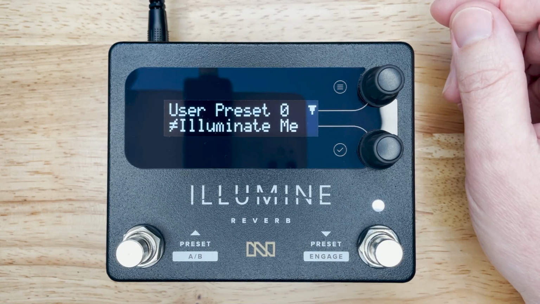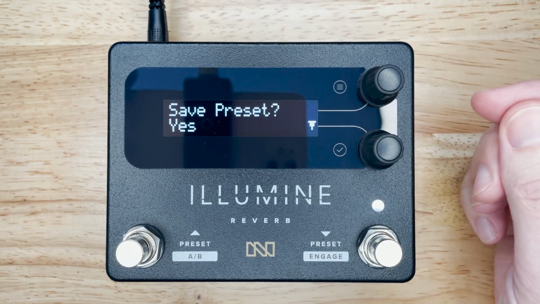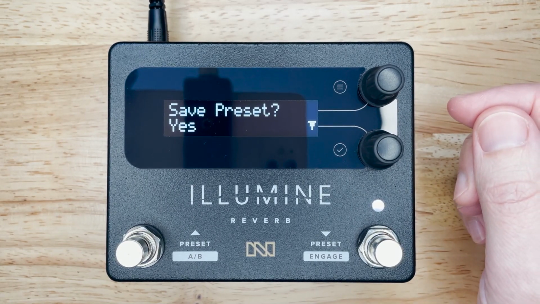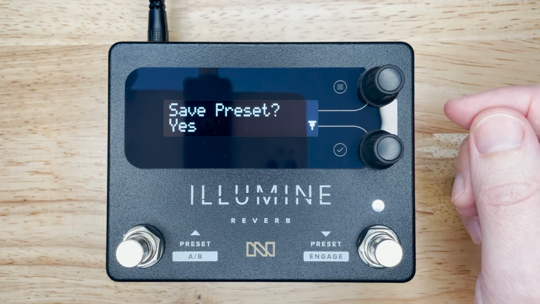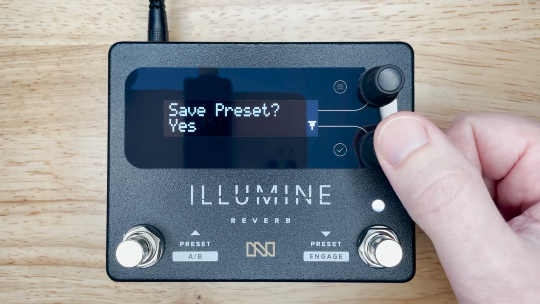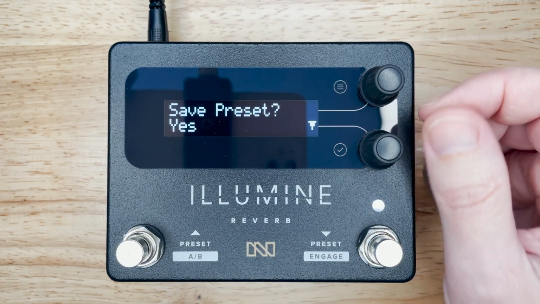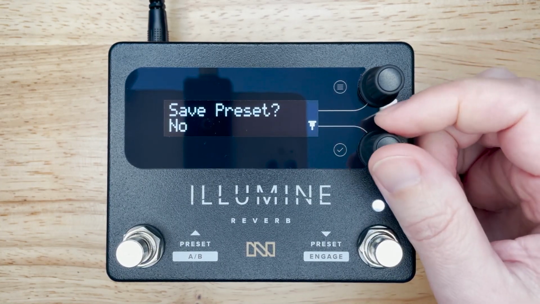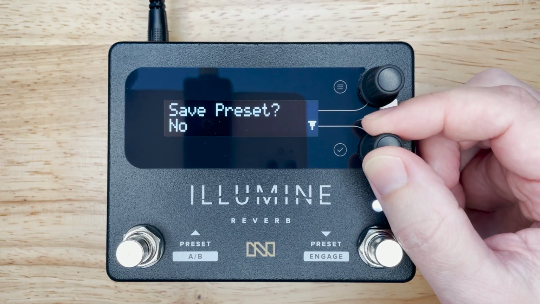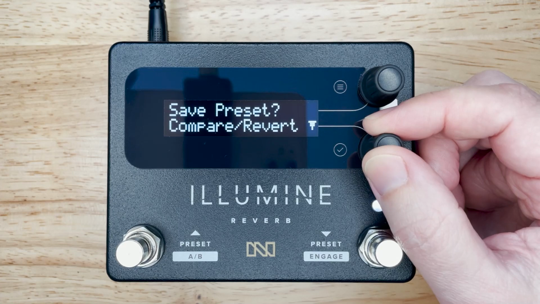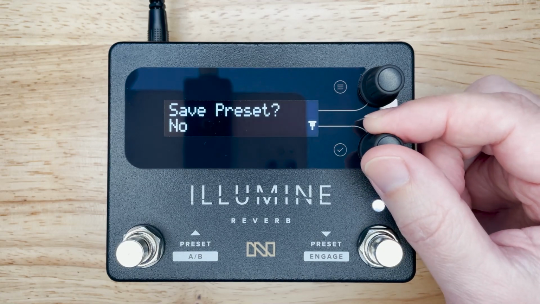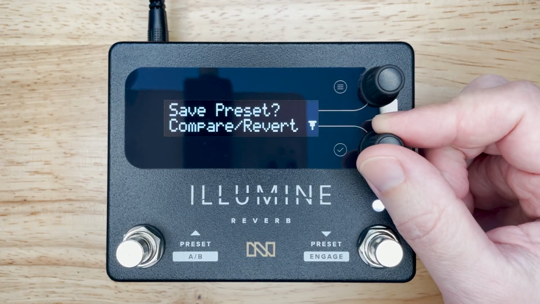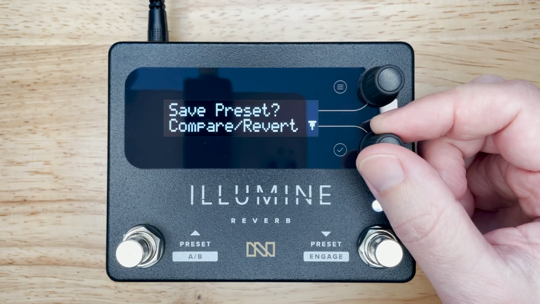To access the Save menu, press the bottom knob from any parameter screen or menu. To save your edits to the current user preset number, select Yes and press the bottom knob. To exit the Save menu without saving, select No and press the bottom knob. To compare your edits to the unedited preset, select Compare Revert. While this selection is displayed, you will hear the unedited preset. Select any other option to hear the edited preset. To revert back to the unedited preset, select Compare Revert and press the bottom knob.